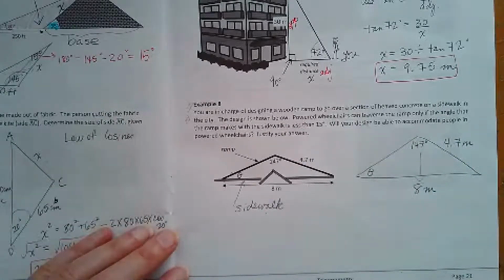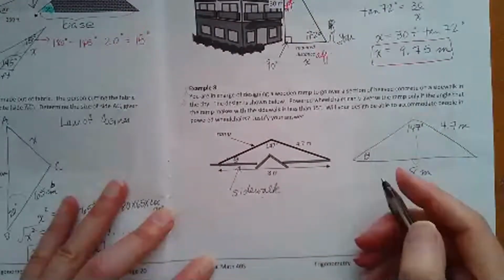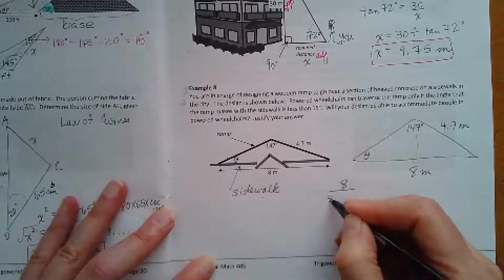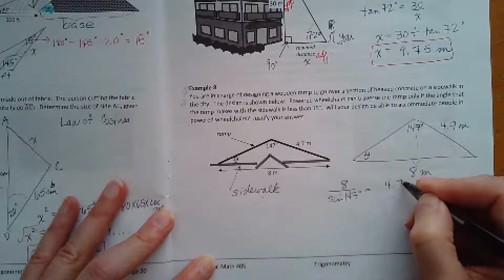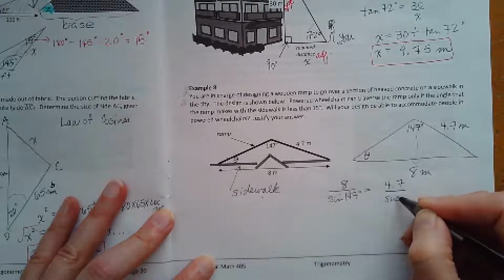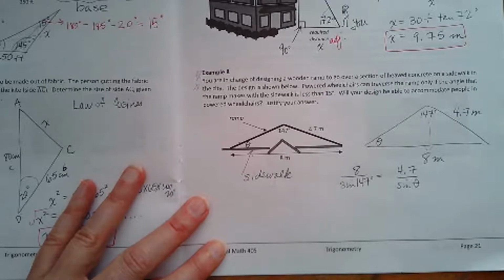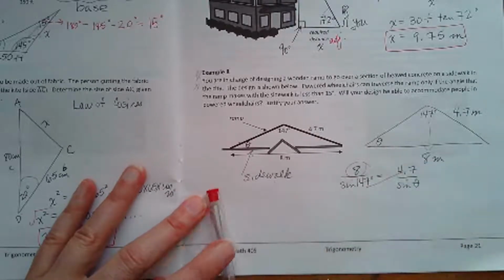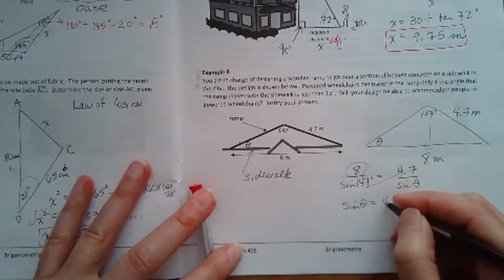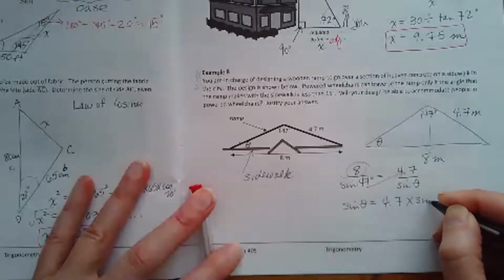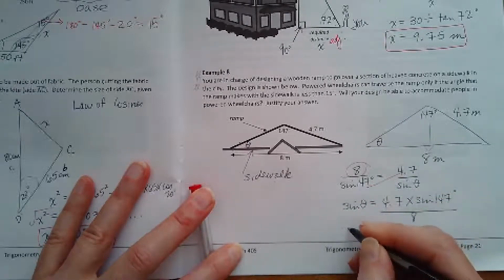So once we figure out what we're solving, I think it becomes pretty clear cut. So I have this perfect partnership, 8 partners with sine of 147, and 4.7 partners with sine of my mystery angle. Okay, so this is a fairly straightforward one now. I multiply, I divide. So sine theta equals 4.7 times sine 147 divided by 8.